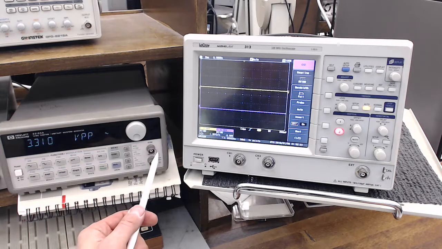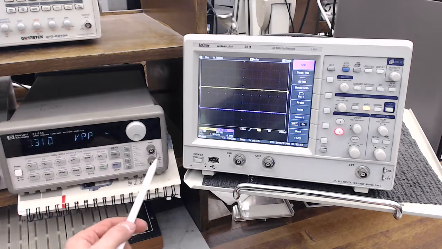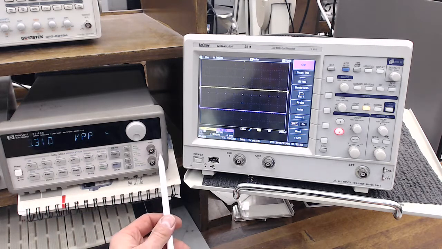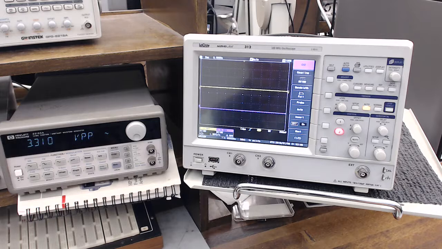The function generator has two outputs. Again, the outer part of the coax in each case is usually connected. In fact, this symbol right here shows you that it's connected to the chassis ground. And the signal comes out on the center part of the coax.